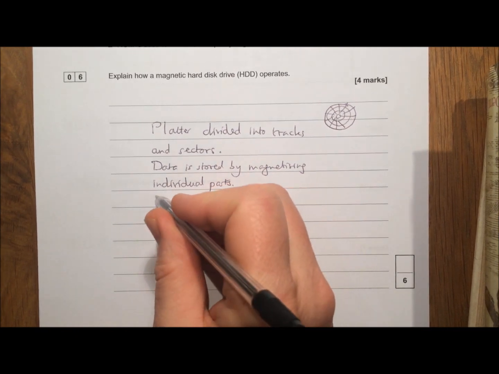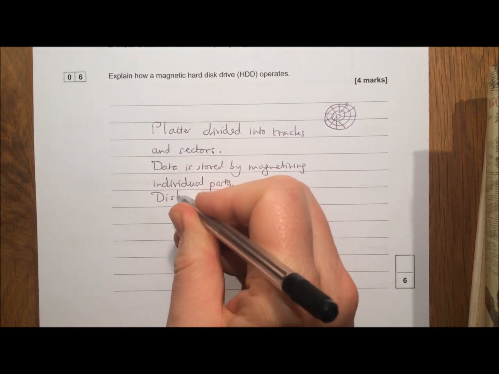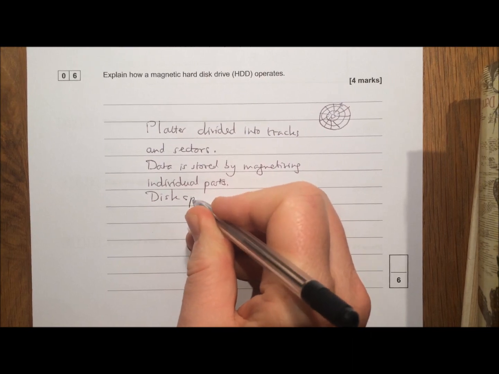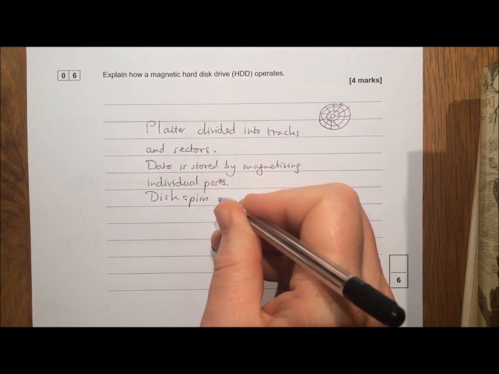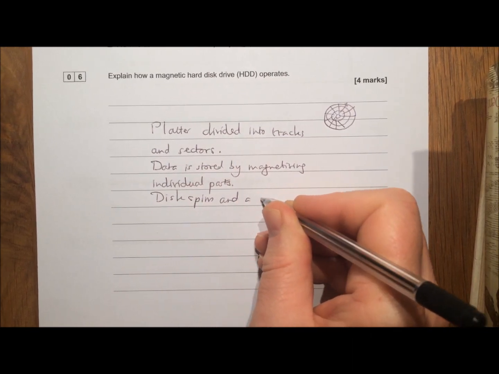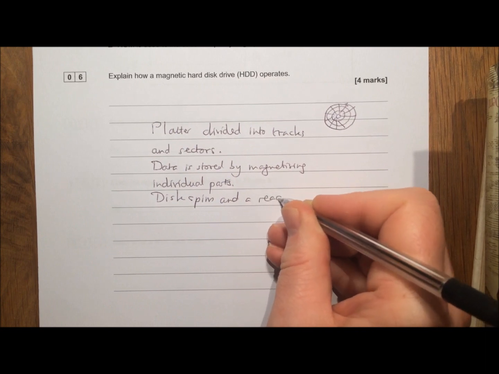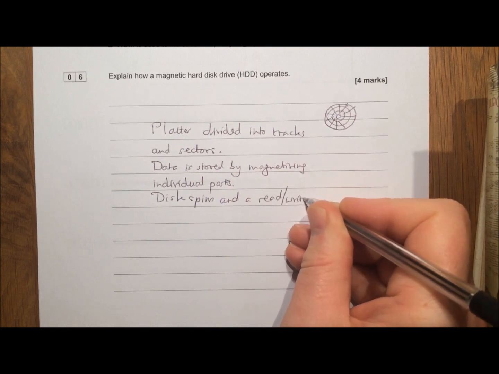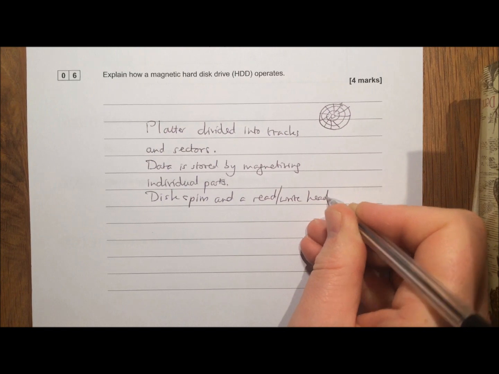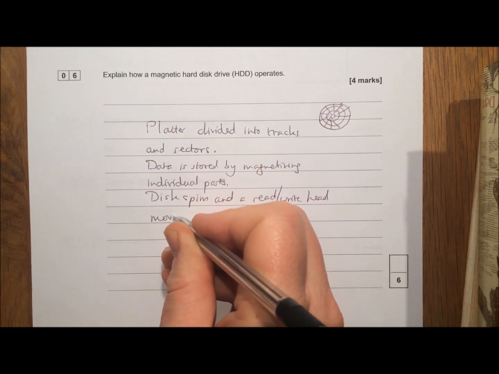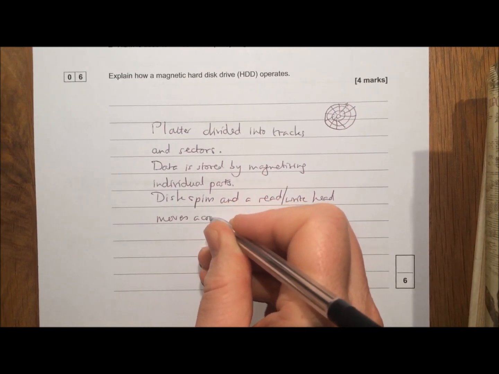We can then say that the disk spins round. So the disk spins and a read-write head moves across it. Okay, there's another mark for you.